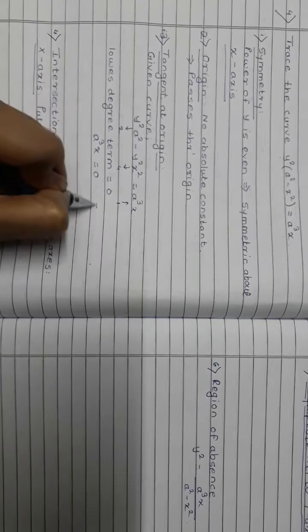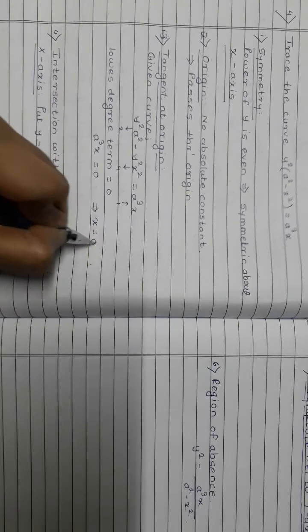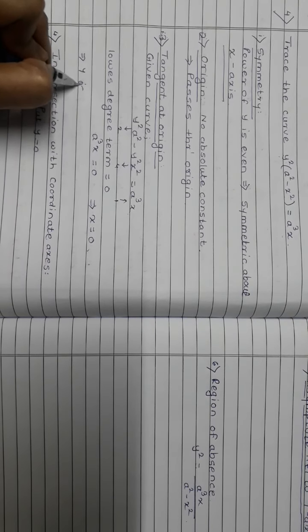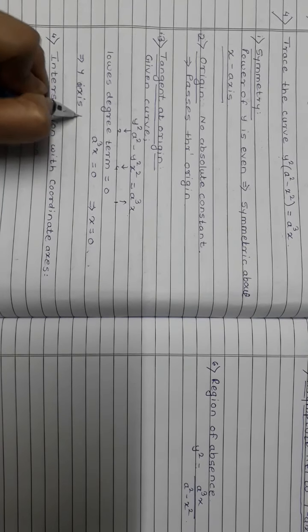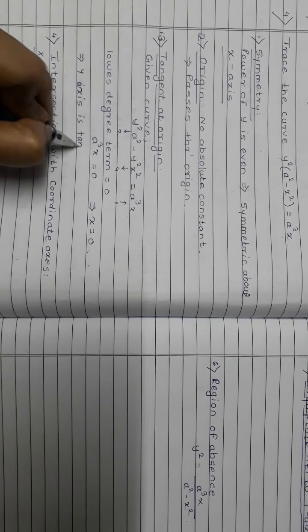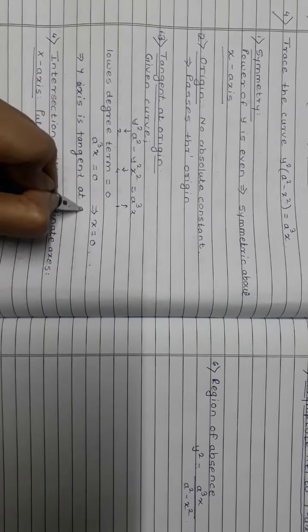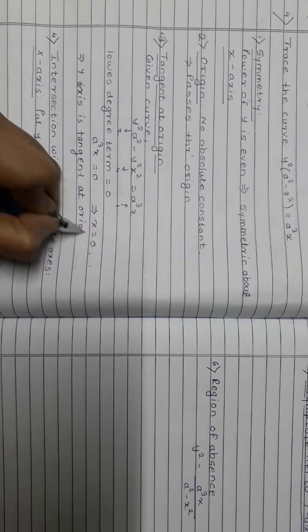So I have x equal to 0. x equal to 0 means the y-axis is tangent at the origin, right?